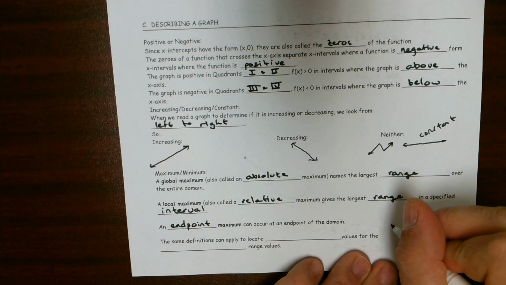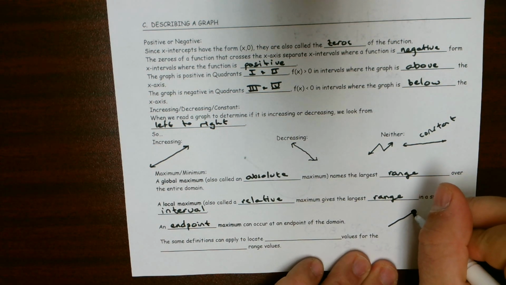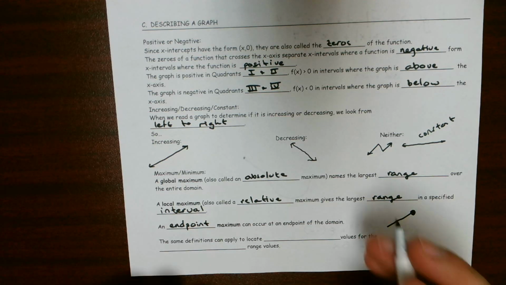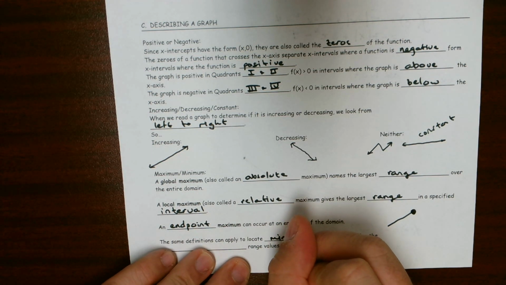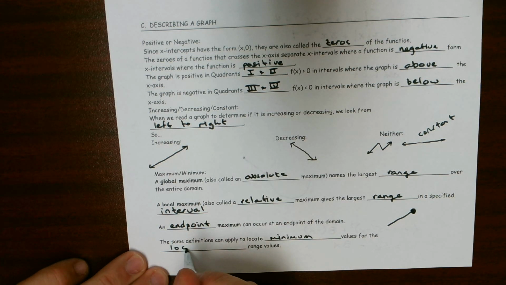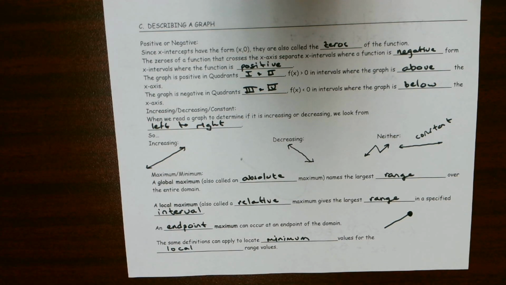For example, you have something like this. That point right there is an endpoint maximum. The same definitions apply to minimum values: local, relative, absolute. Everything applies the same way we did maxes, the same thing applies to mins.